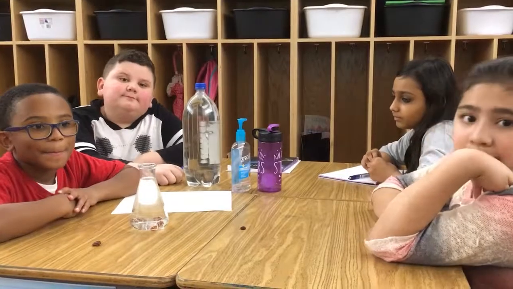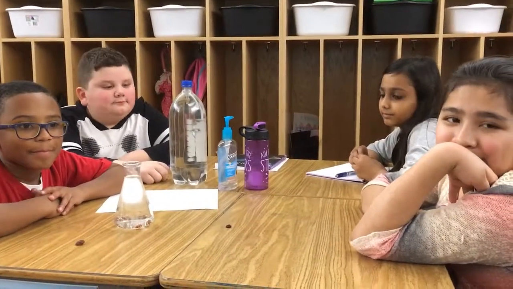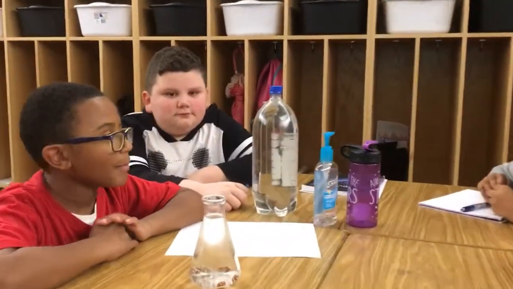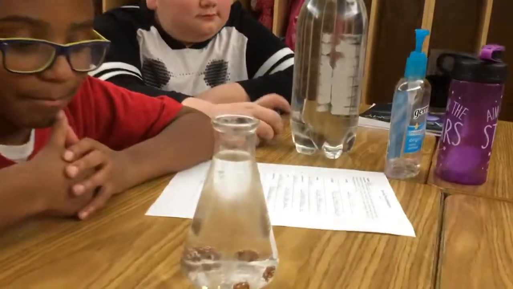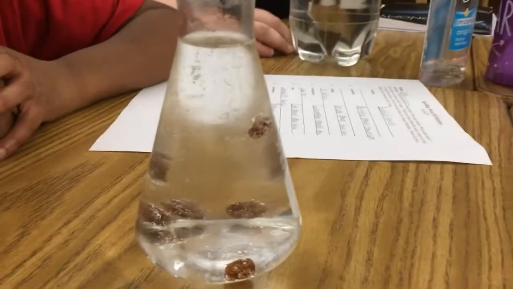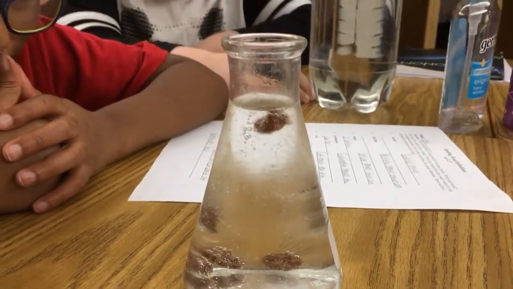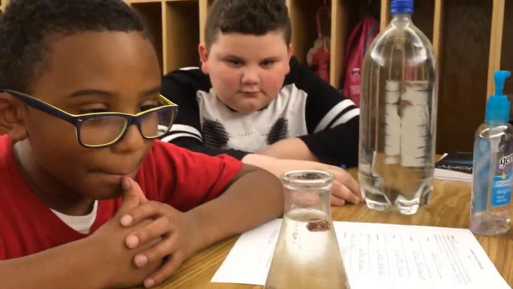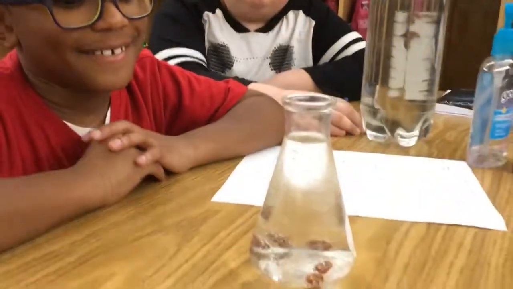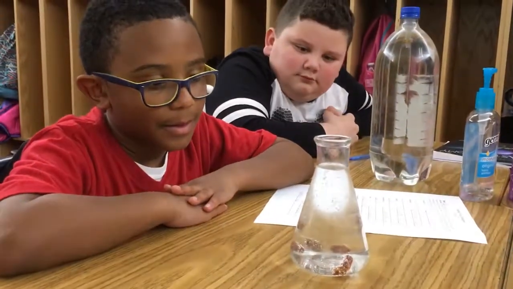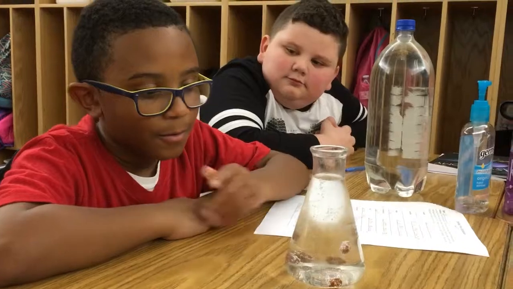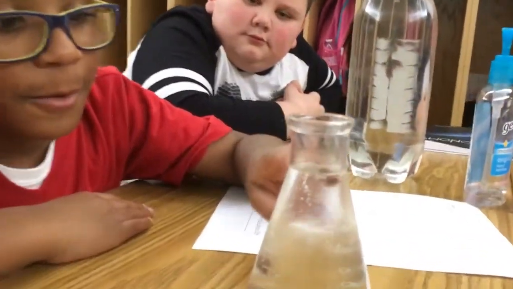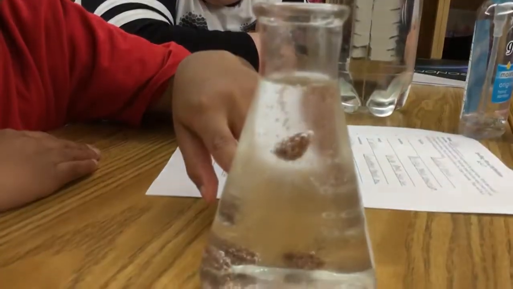Here we are with table 5, and they are learning about buoyancy today with raisins and 7-Up. Let's look at some of your raisins. Oh, that one's floating for just a minute, and then what does it do? It goes back down. It does, it goes back down. Jiley, can you describe to me what makes that raisin want to float? The bubbles that go up, and then when they pop, it goes down.